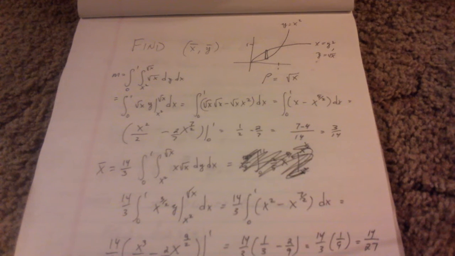Hello, Calculus 3 students. I'm sitting on the floor, you can tell by the background material, because perhaps Her Royal Highness, the Cocoa Bananas, might walk by while we're doing calculus.